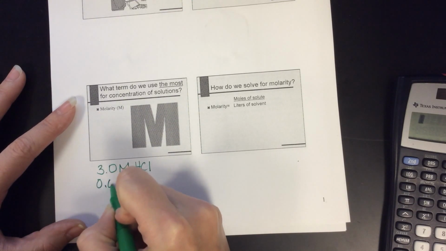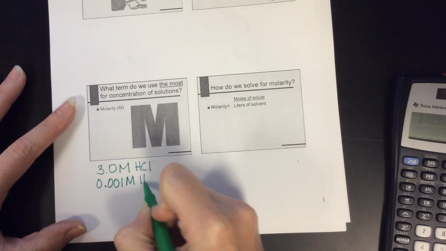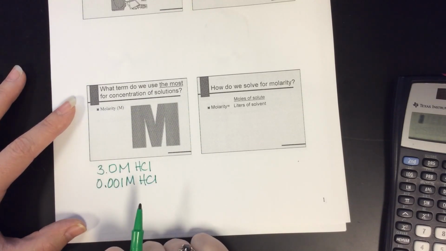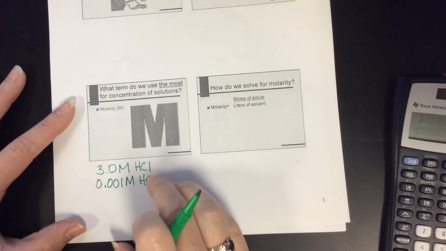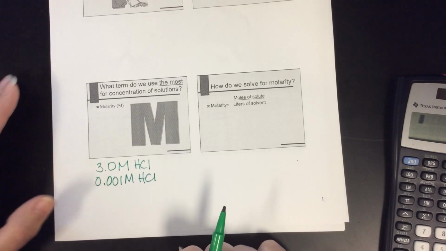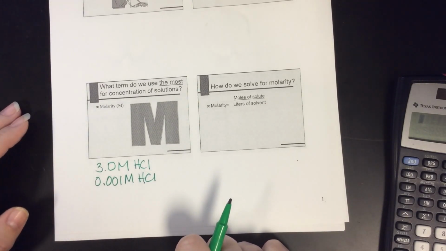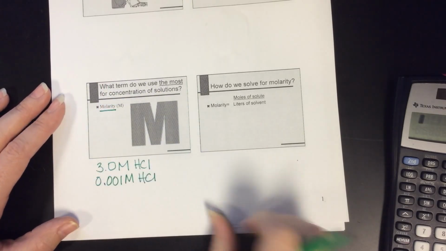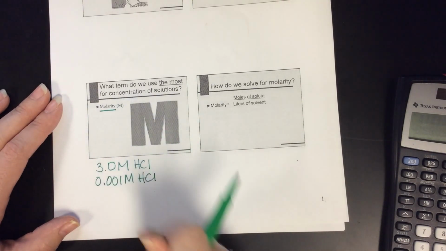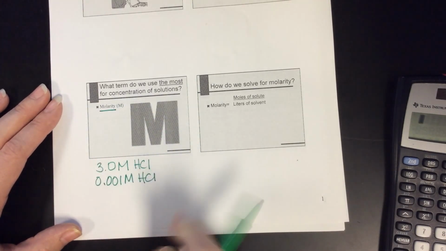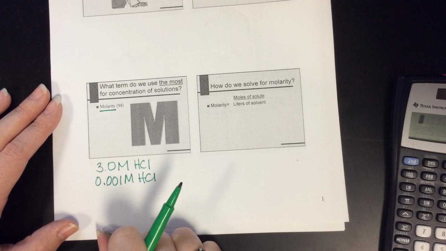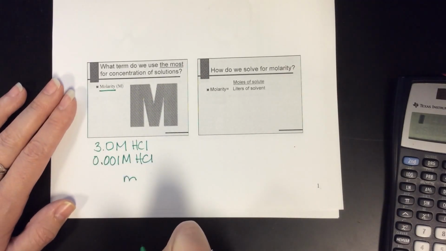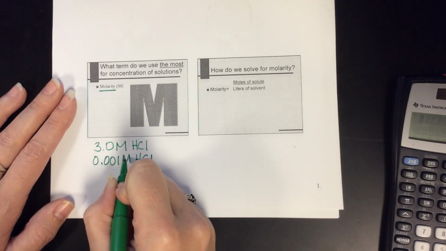Molarity gives us a number associated with it. So the 3 is a lot stronger than the 0.001 molar, and both of them are hydrochloric acid. It just has to do with how much solute is dissolved into a certain amount of solvent. Molarity is usually just called big M, capital M, because the unit is a capital M. So here I wrote a capital M, here I wrote a capital M. You have to be very careful when you're writing these because we're also going to have something in a little bit called molality, and that's a lowercase m. So you have big M and you have little m.